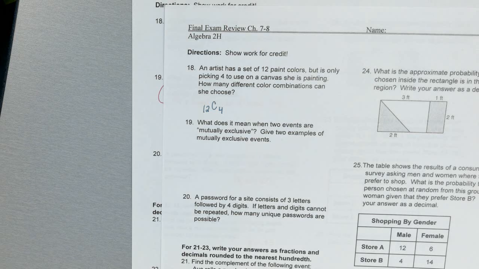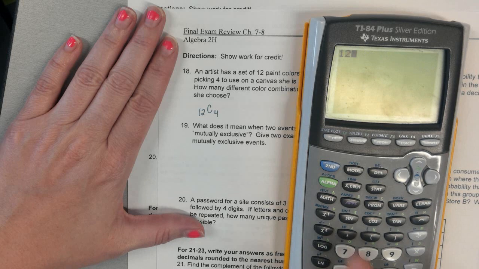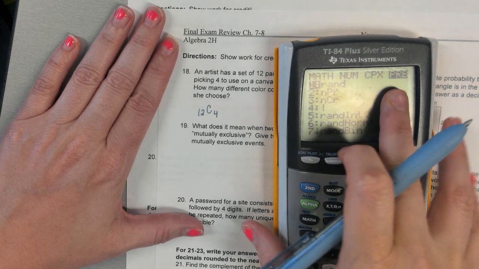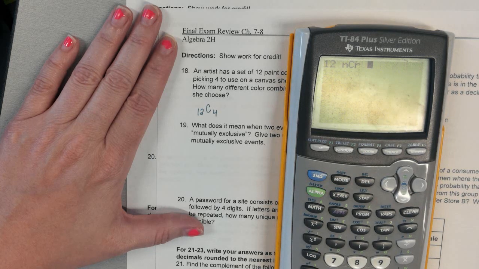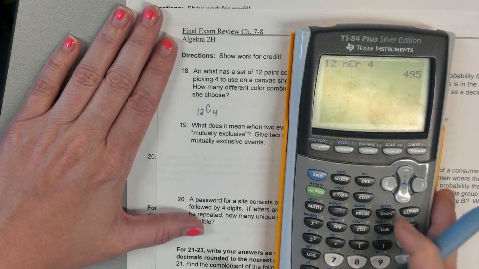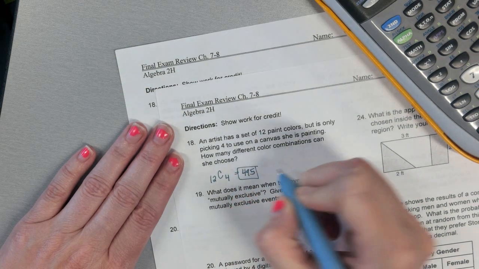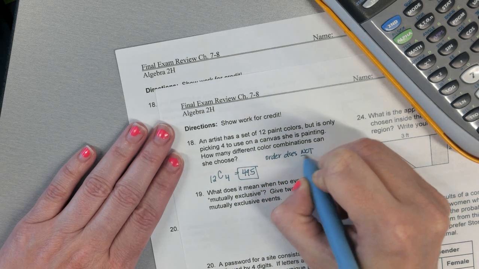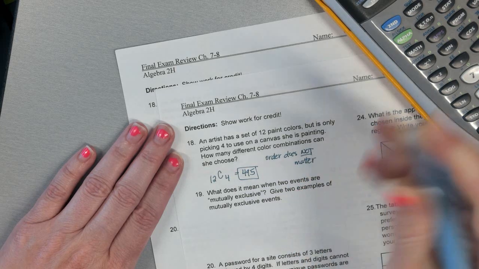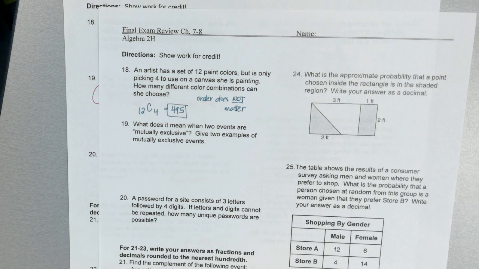Yeah, you got to do the math button. So you enter the 12 in first, and then you do math, arrow over to probability. And then this is the permutation and the combination. The combination is where the order does not matter. Order does not matter here, that's why it's the combination. That's the quickest way to do it, and in an exam, you do want to be as efficient as possible.